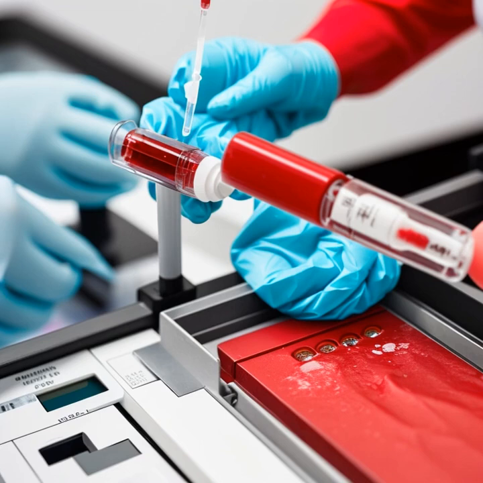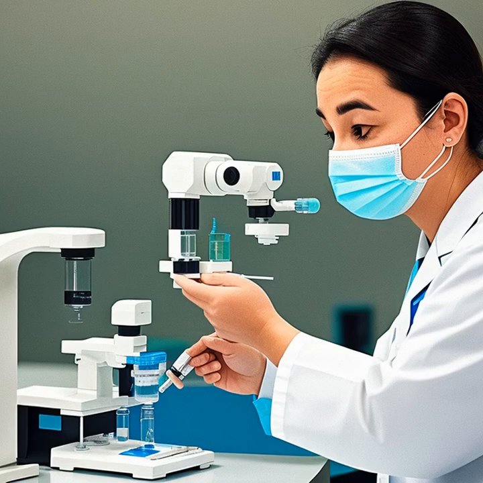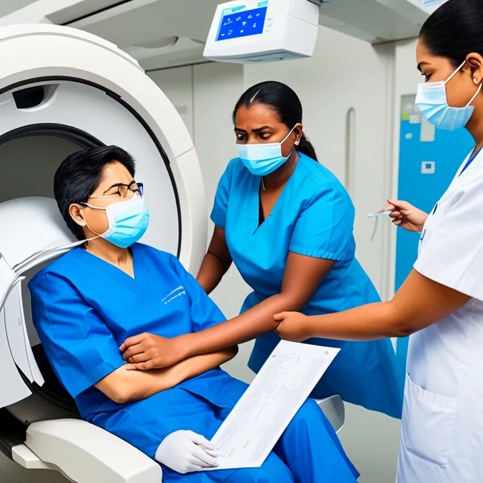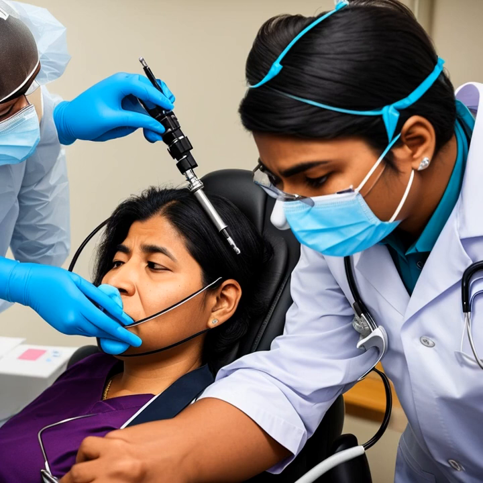1. Physical examination. The doctor will start by listening to your lungs with a stethoscope to check for any abnormal sounds, such as crackling, wheezing, or decreased breath sounds. They will also assess your overall appearance, breathing rate, and heart rate.